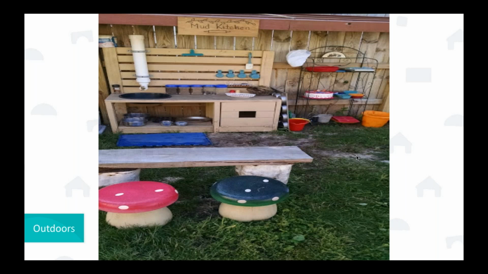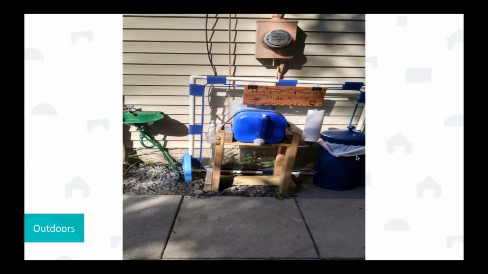That's a better, closer shot of the kitchen with the chairs a little bit better set up. And it actually says it is the mud kitchen. Next. And now this is the drinking water station, I believe.